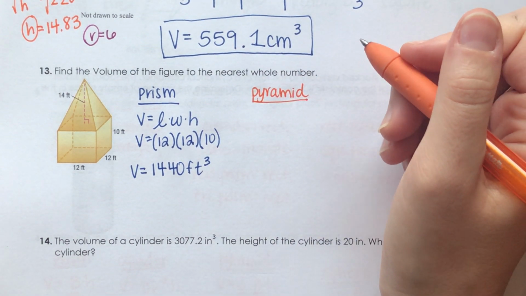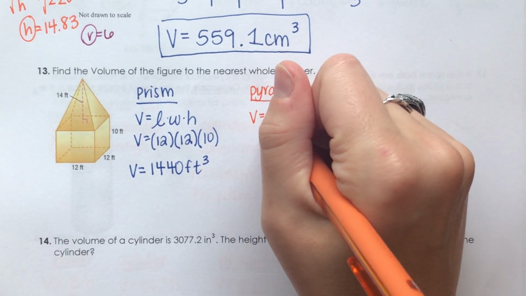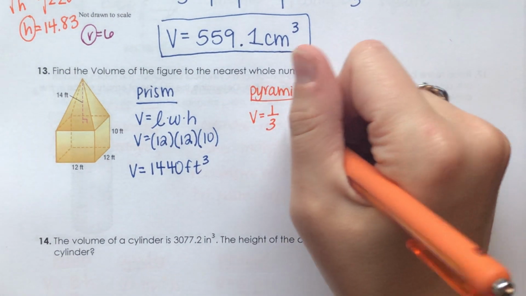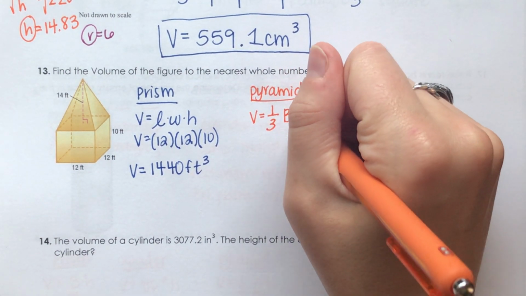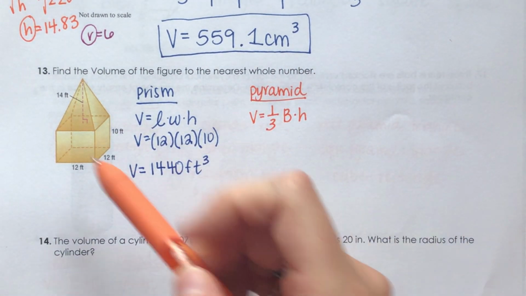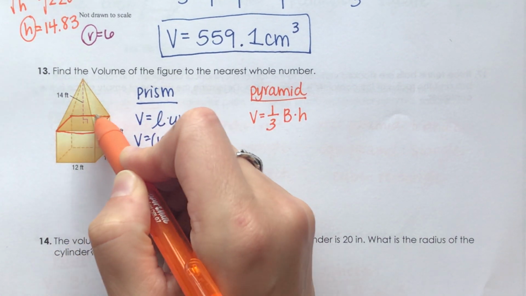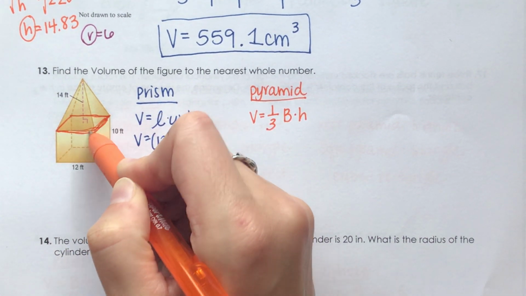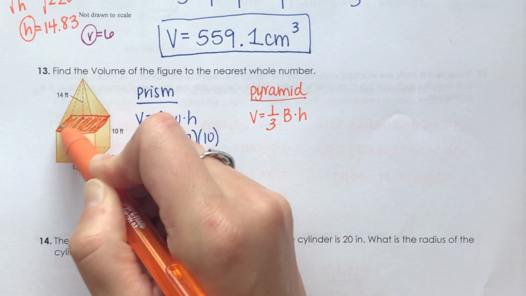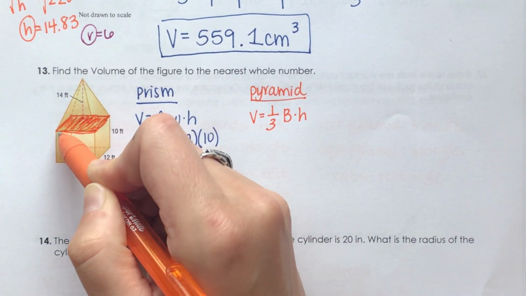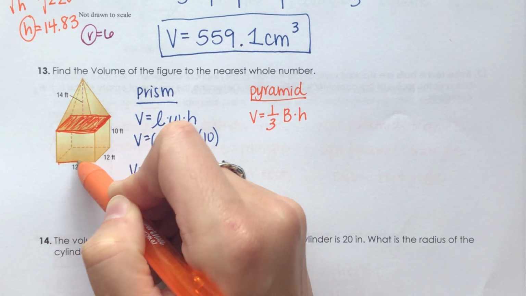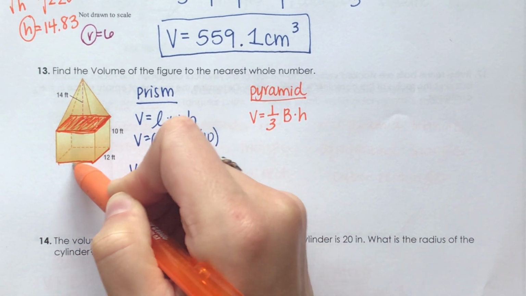Okay, to find the volume of a pyramid, I do 1/3 area of the base times the height. Now, the base of the pyramid looks like it's a rectangle or a square here. It has the same length and width as the one at the bottom, 12 and 12.